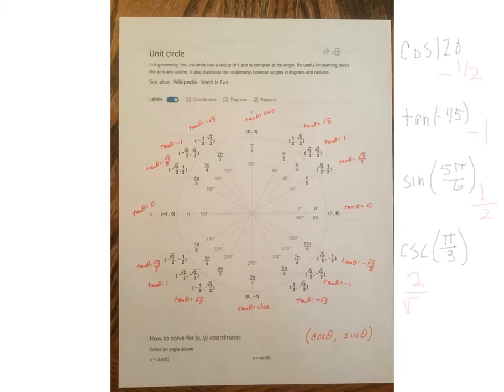When we do that, do you see that we have a radical on the bottom? Never leave a radical on the bottom. Rationalize it. So we have to multiply by radical 3 over 3. That will give us 2 radical 3 over 3.